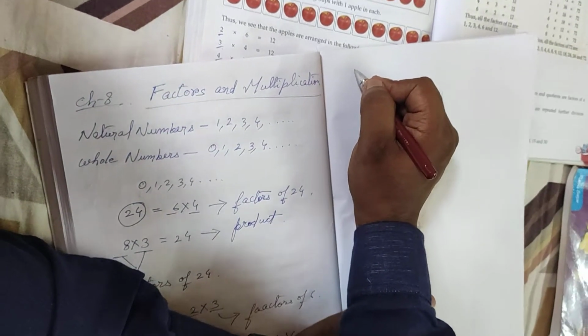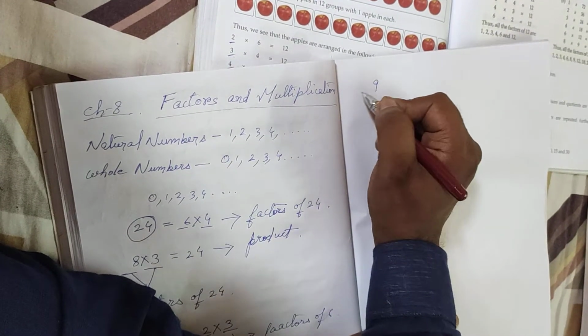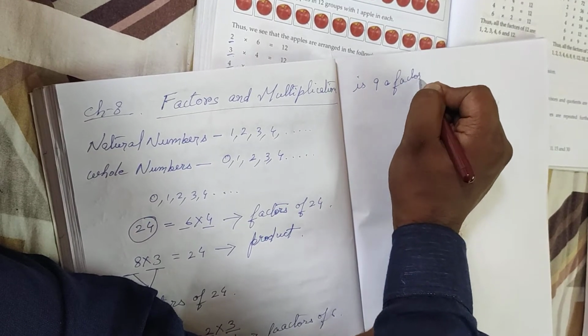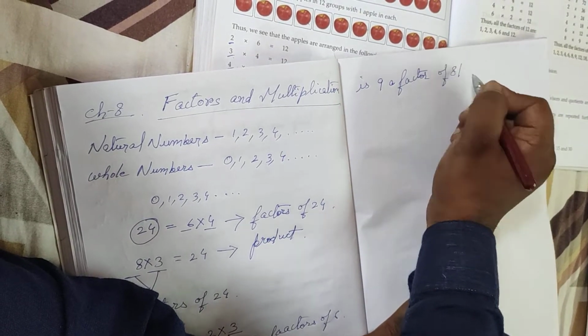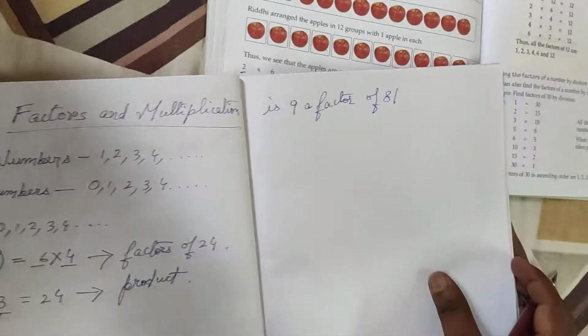Are you clear? So to understand the condition for a factor of a number, suppose they are asking whether 9 is a factor of 81. Then what will I do?